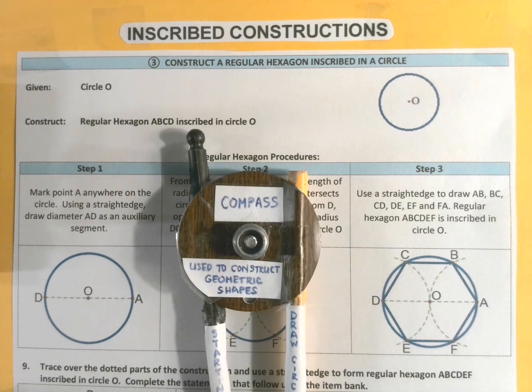Inscribed constructions. Number 3, we're going to construct a regular hexagon inscribed in a circle. Remember, a hexagon has 6 sides, and in a regular hexagon, the sides are all congruent. So given circle O, we're going to construct a regular hexagon ABCDEF inscribed in circle O.